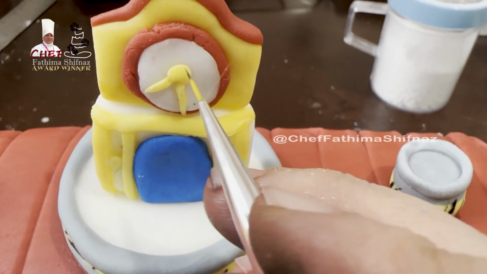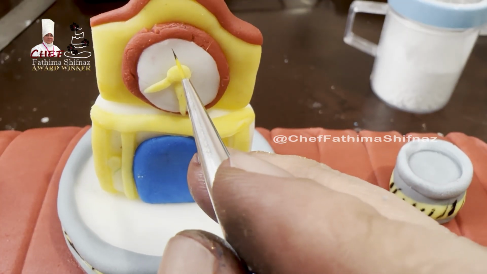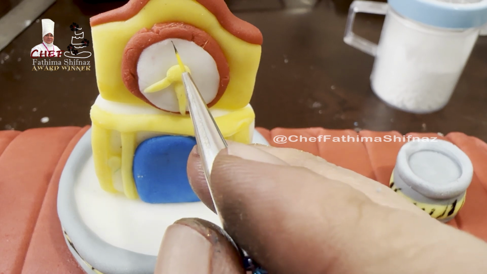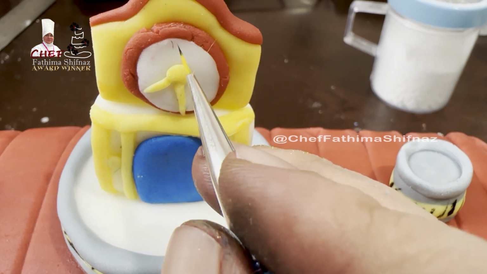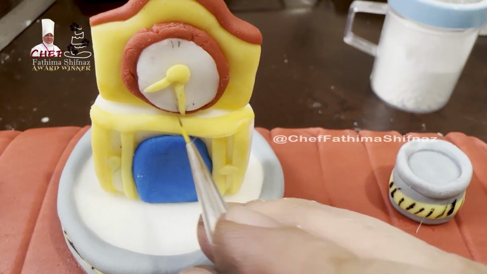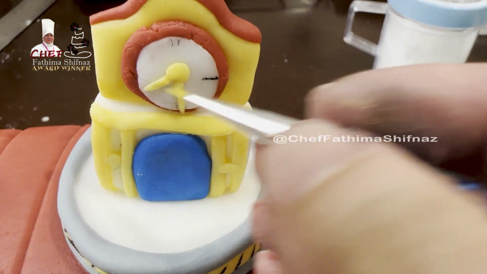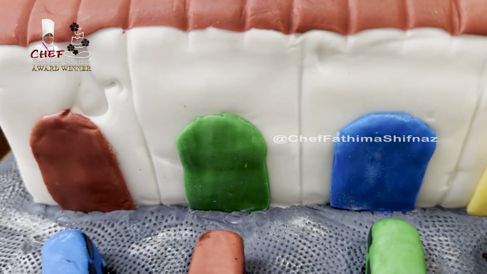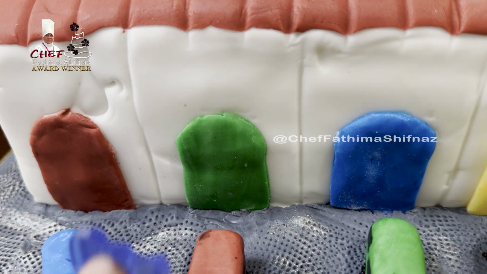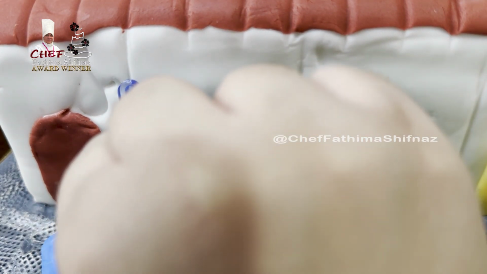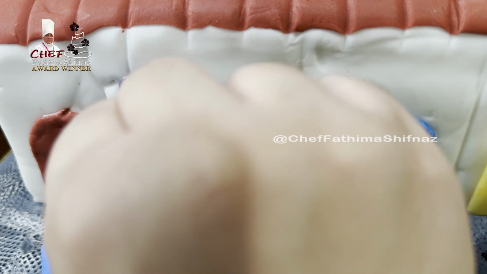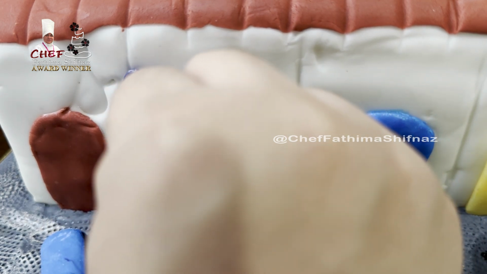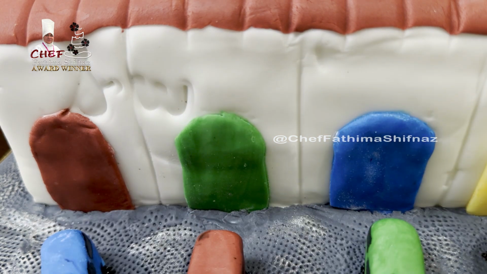Once I finished, I use the fine brush to mark the numbers of the clock, putting small lines around the clock. Now I'm moving on to pressing the name onto the cake. These are fonts which you can press into the fondant. You can buy them on Amazon, online or at any cake supplier shops.